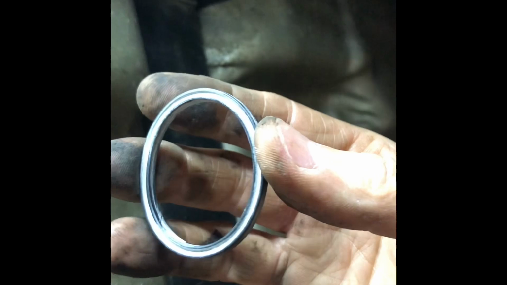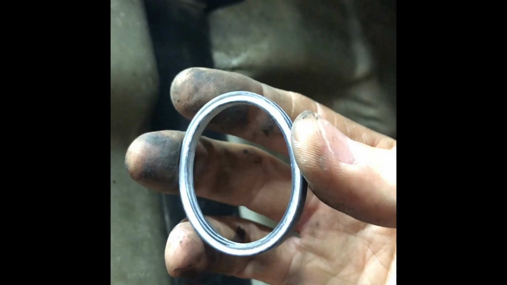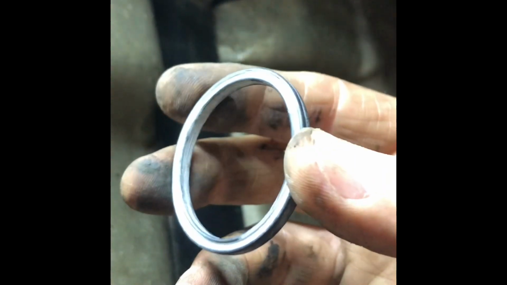You just want a few little dots around it, because you don't want the Vaseline to get in that ESIM and stick that weight. That would just completely defeat the purpose. So there's the new gasket with a little tiny bit of Vaseline.